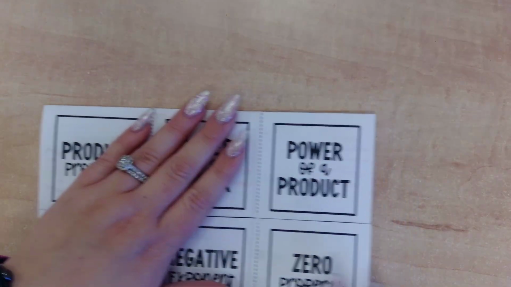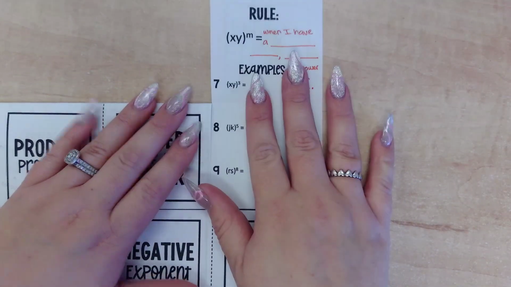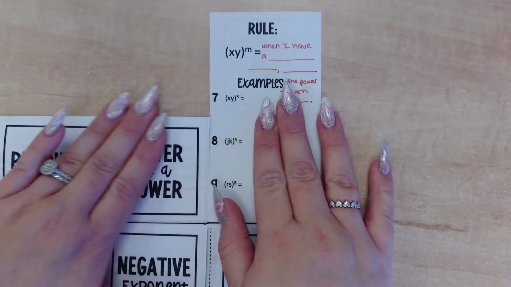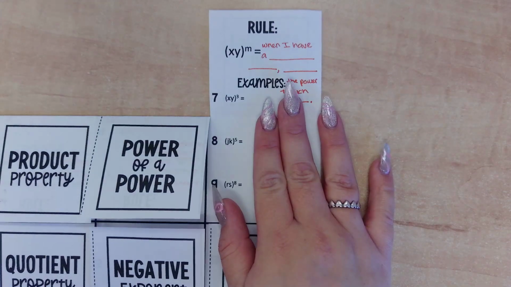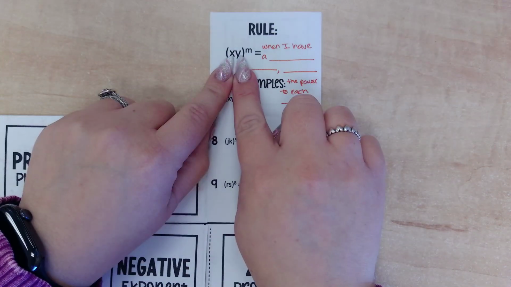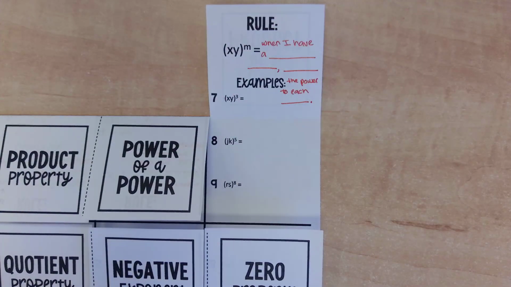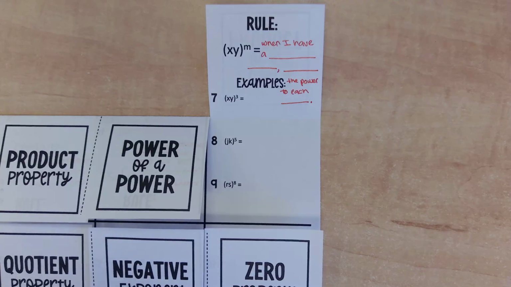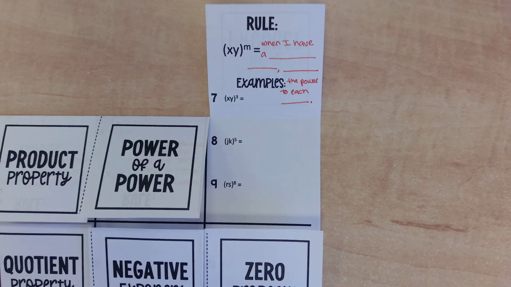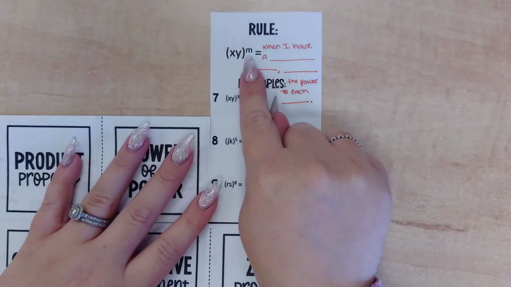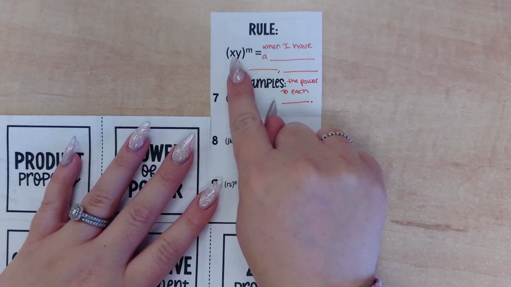On to the next one, power of a product. Open that up. Notice here I still have parentheses, but this time I have 2 separate bases. It will not always be that way. Sometimes you will have a number, sometimes you will have a variable, but the process never changes. Now this one is called power of a product because you have a power to something being multiplied together.